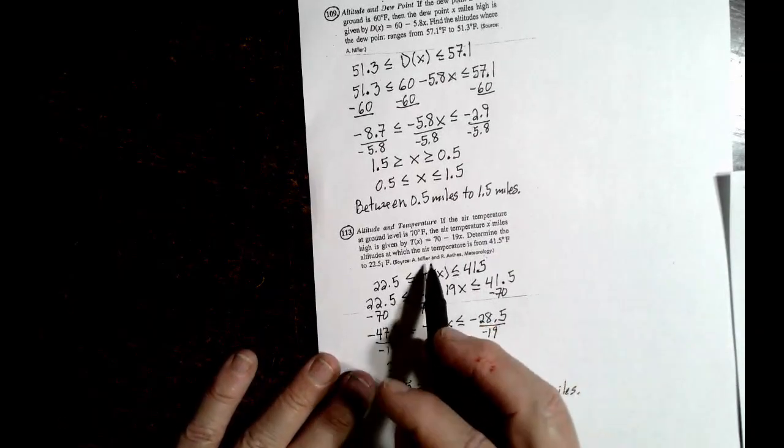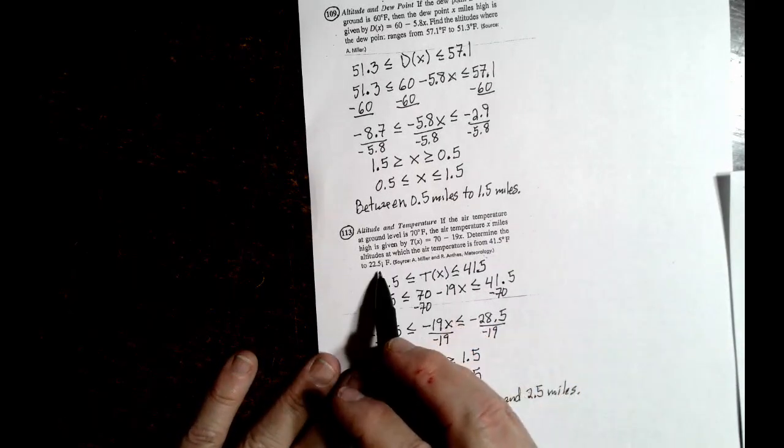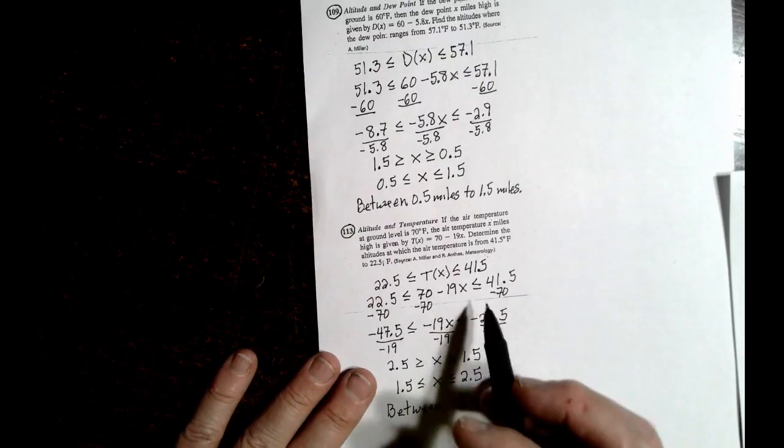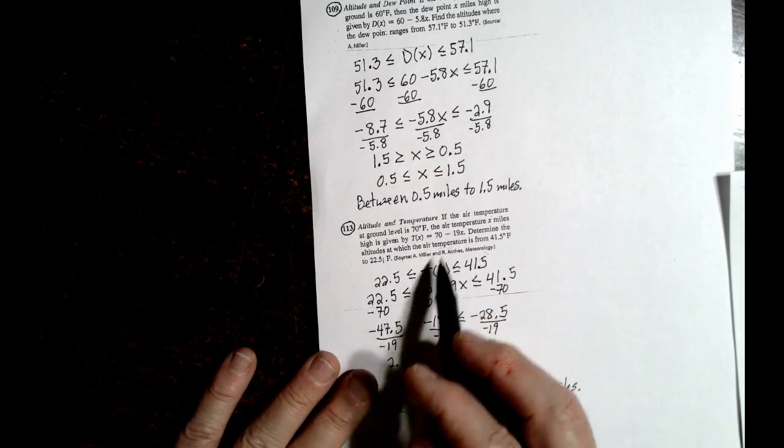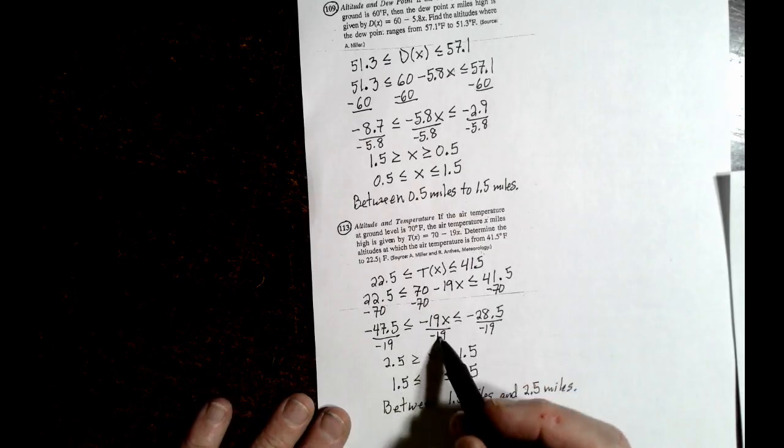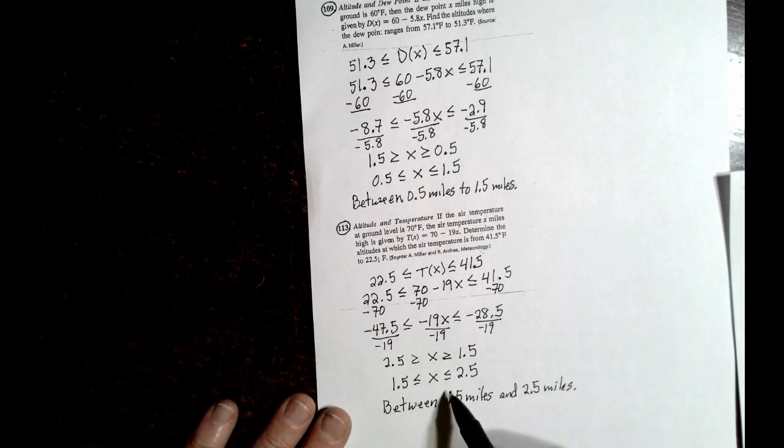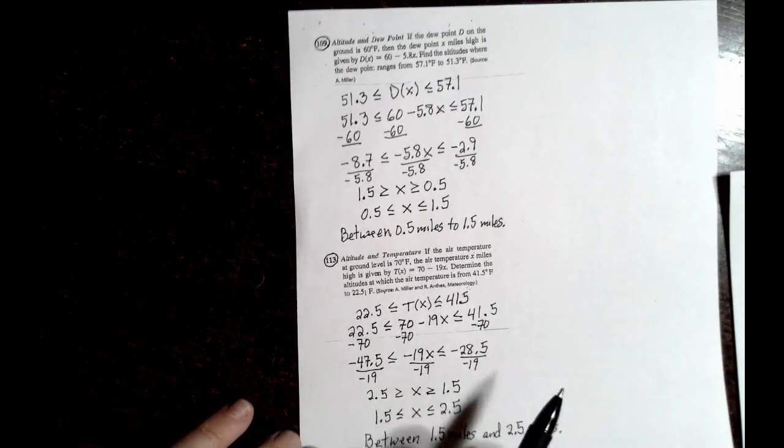Alright, same idea here. You're sandwiching it between 41.5 and 22.5, and you got the equation sandwiched in the middle, and you solve it like we did the previous ones, and then you have to do a rewrite, and you see it's between 1.5 and 2.5 miles above the atmosphere.